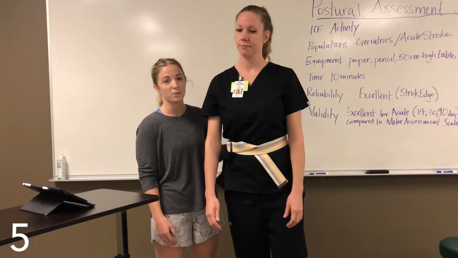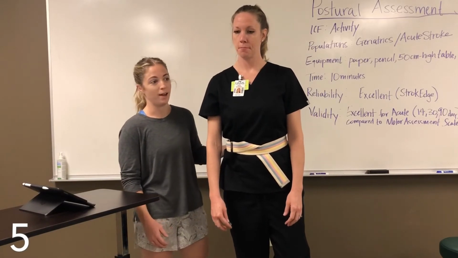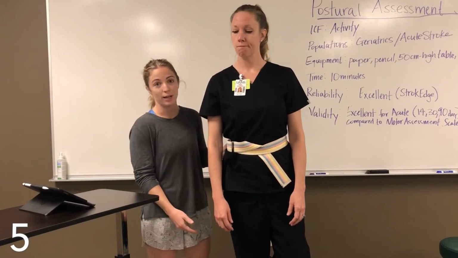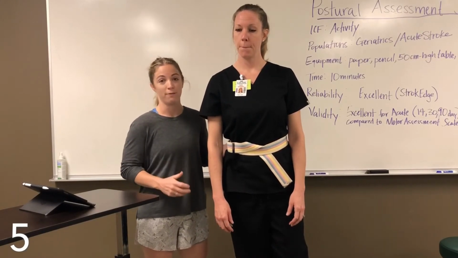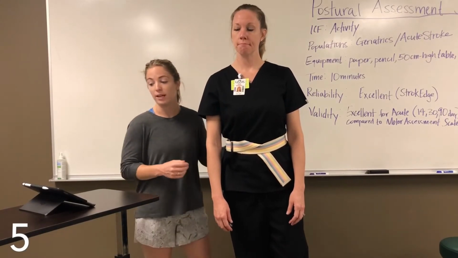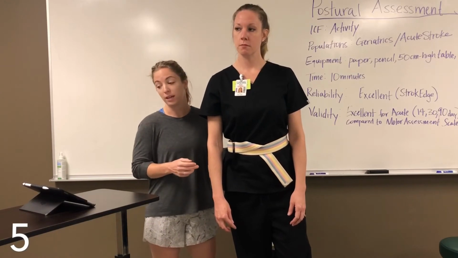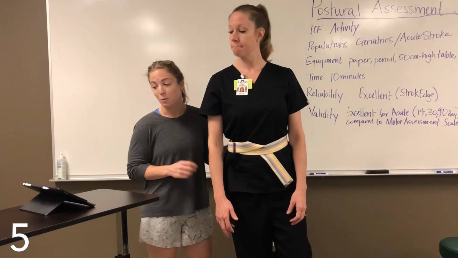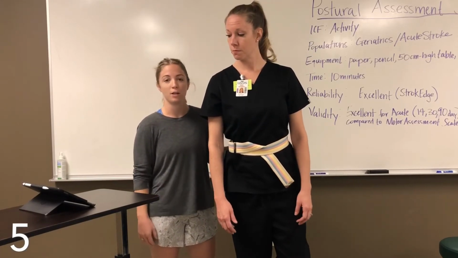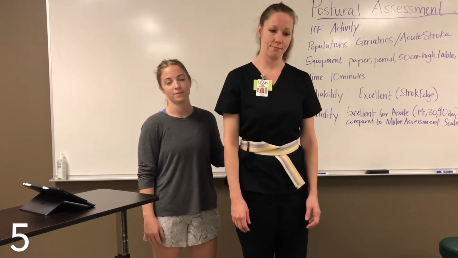Number 5 is having your subject stand on the paretic leg. So it's the same scale as we used before. You're not looking at the quality or how they're getting into this position. You're just looking at their ability to bear weight on their affected side. It's the same scale. 3 would be can stand for 10 seconds, 2 would be 5 seconds, 1 would be just a few seconds, and 0 would be not at all.